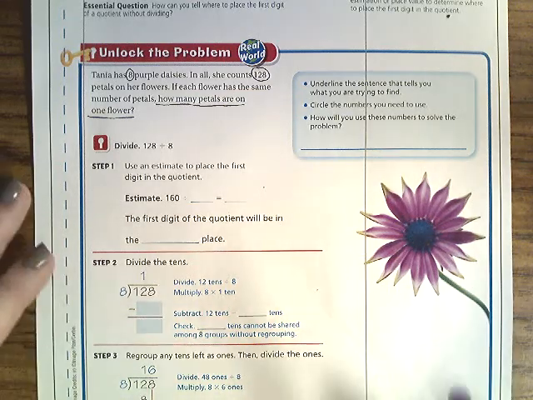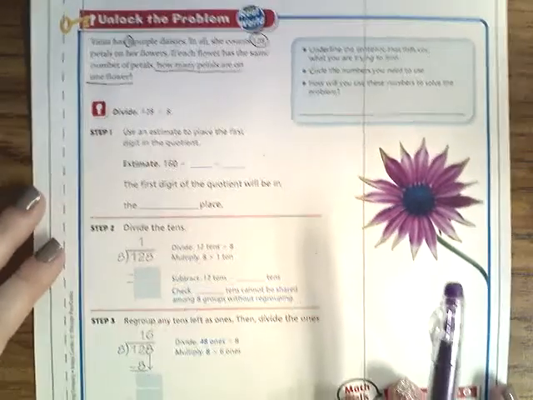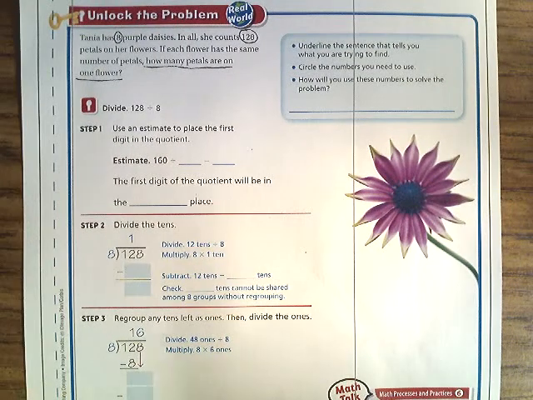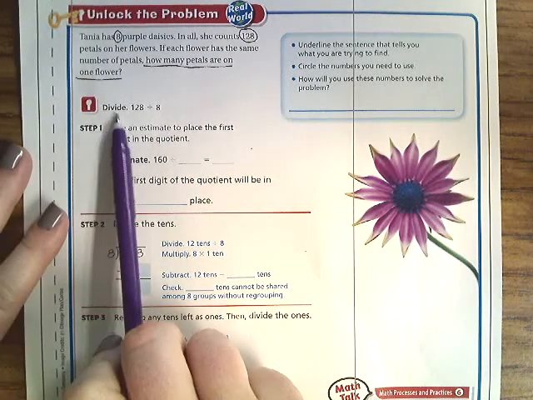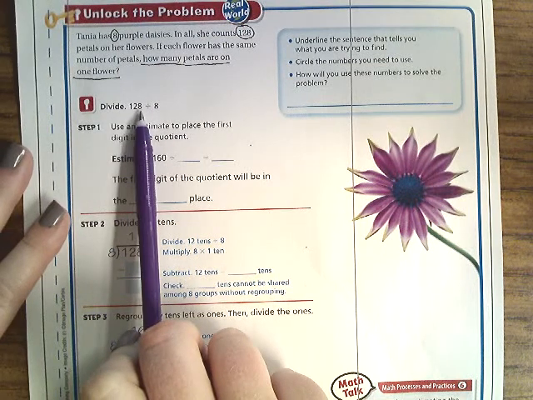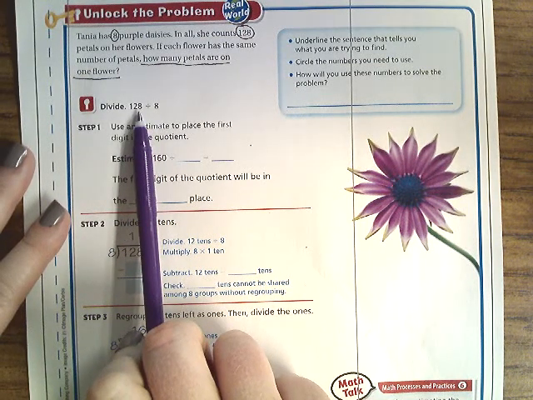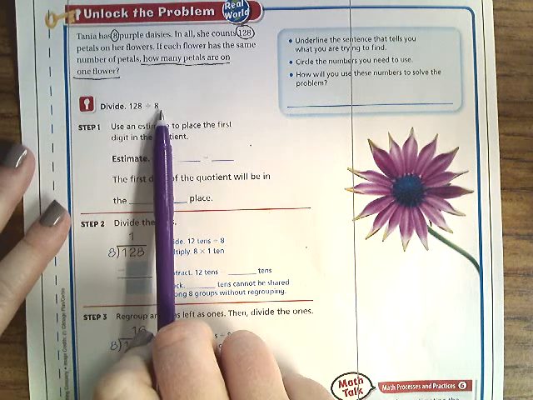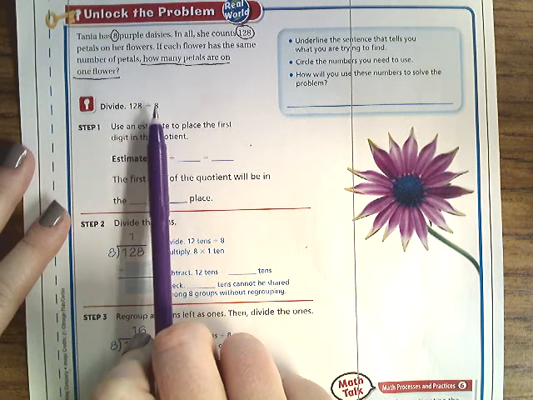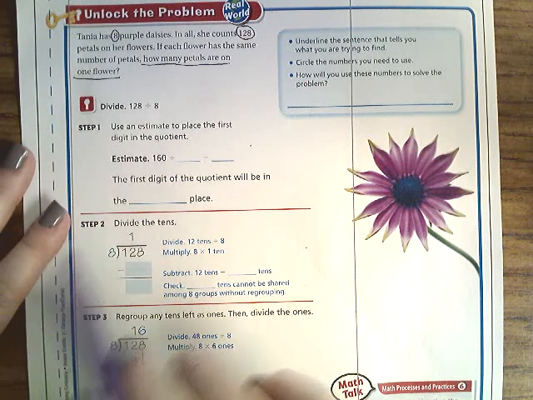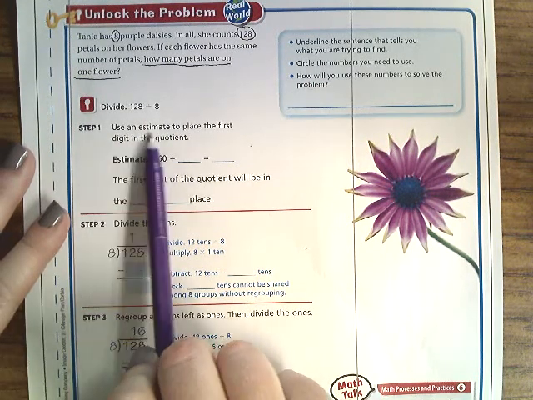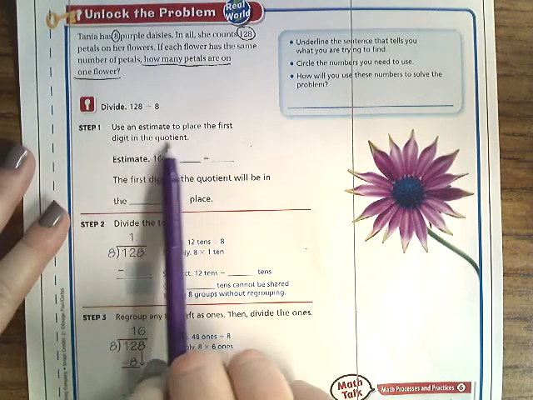Okay? All right, so if we move down to where it says step 1, I'm going to remind you that if you need to pause this video or rewatch it, you can do that at any time, okay? So it says here, we're going to divide 128 divided by 8. We have 128 petals and 8 purple daisies. We want to know how many petals are on each purple daisy, okay? Step 1 says use an estimate to place the first digit in the quotient.